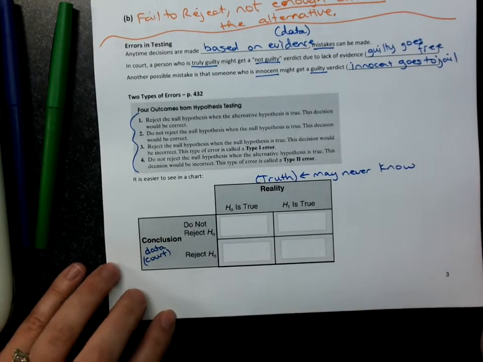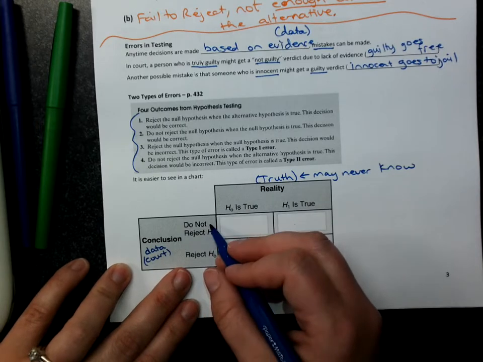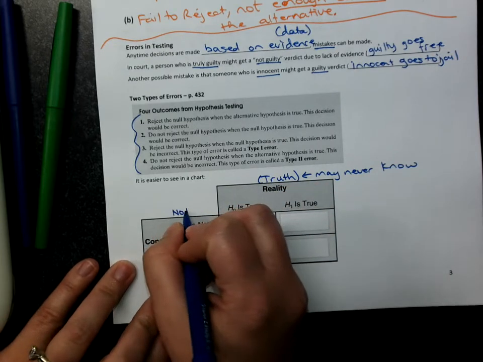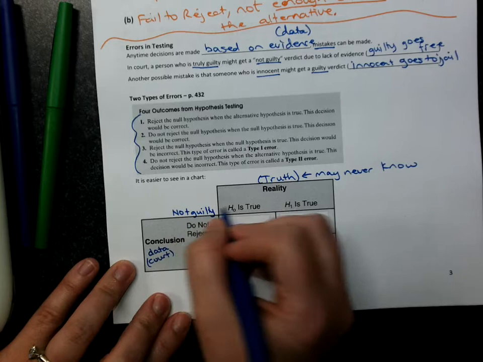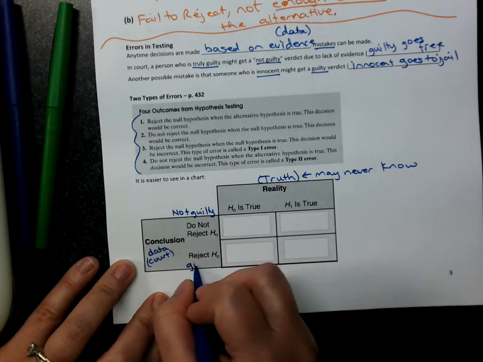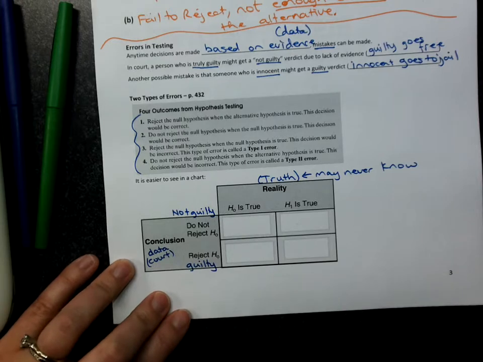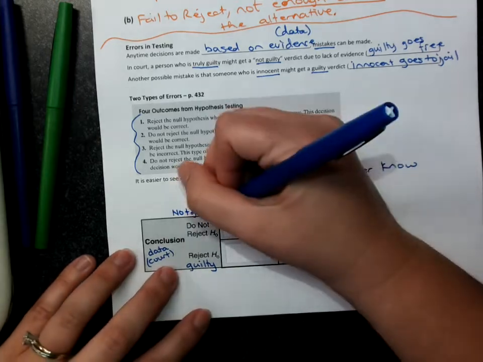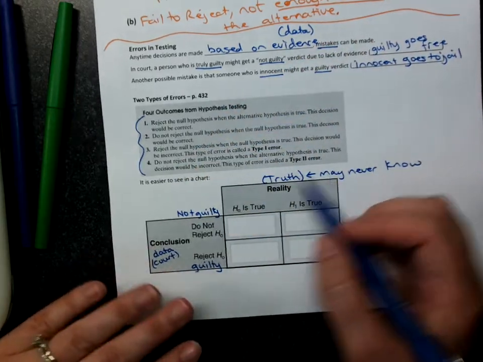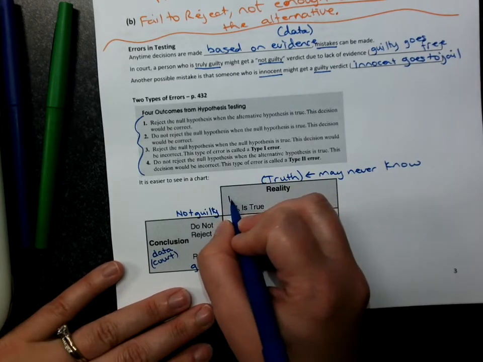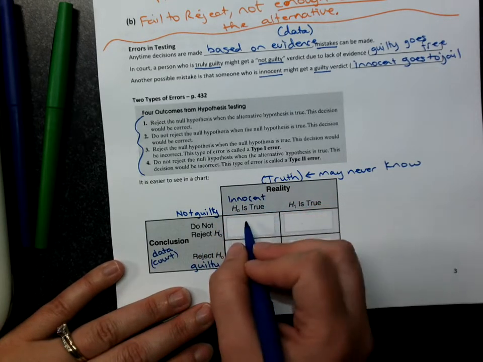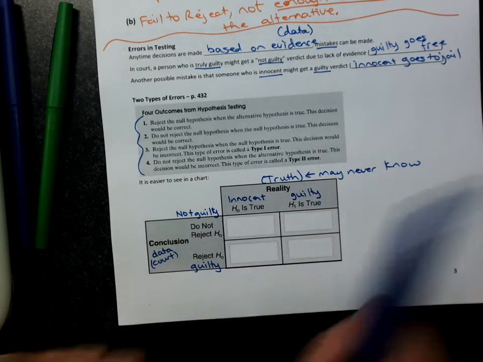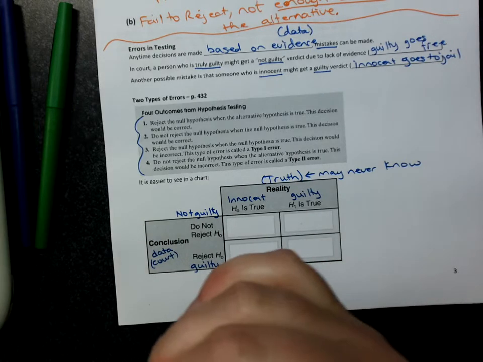So, in a conclusion, you either reject the null or you do not reject the null. If you do not reject the null, that means you have a not guilty verdict. If you reject the null, that means you got a guilty verdict. So those are the only 2 decisions in court. You either get guilty or not guilty. That's it. Now the truth, if the null is true, that means you're really innocent. You really didn't do it. And if the alternative is true, that means you're truly guilty. You really did do it. And I use murder as the example just because that stands out to us.